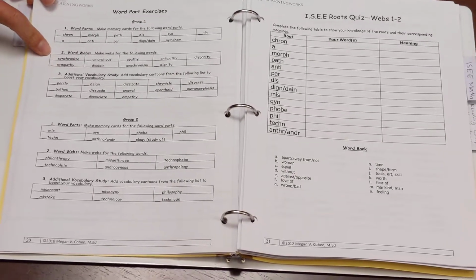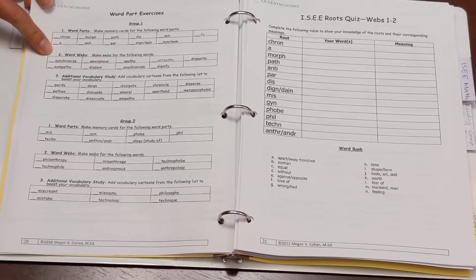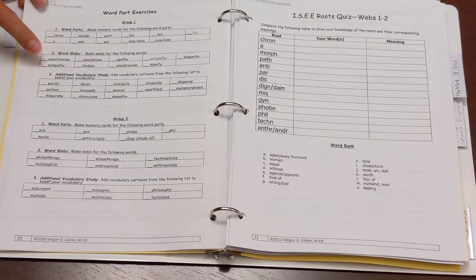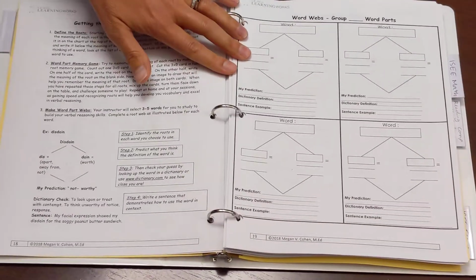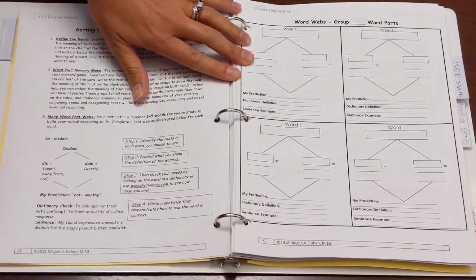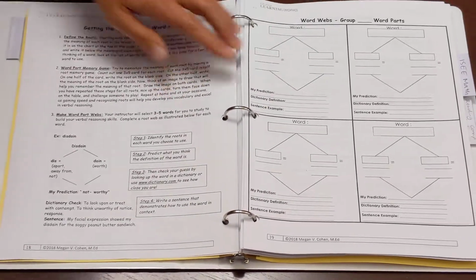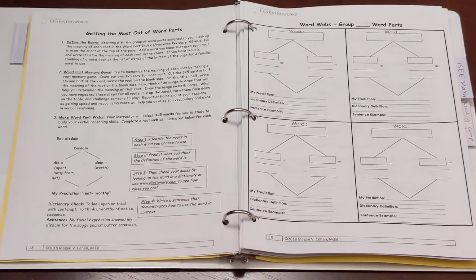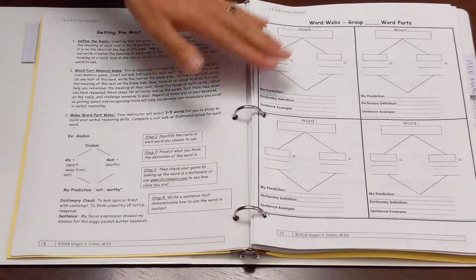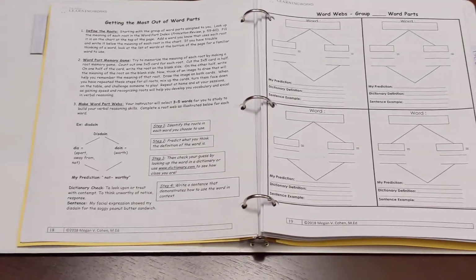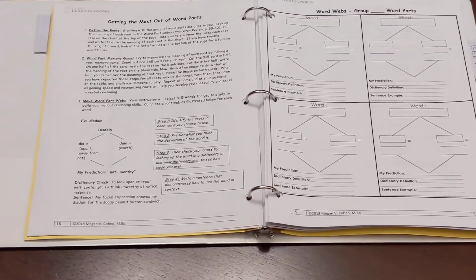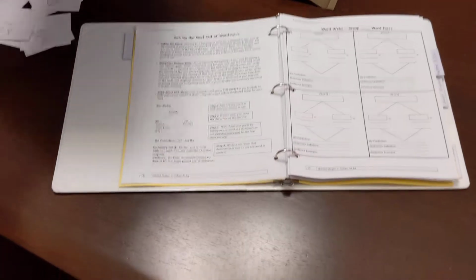But what we're going to do with this is we're going to take these word web words, and we're going to use the template to make a web that uses the word parts to predict what the meaning is of the word, and then putting it into a sentence and checking the dictionary for the actual meaning. I have an example that I've made for you guys here so you could see.